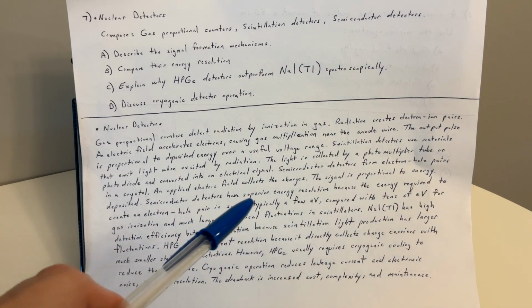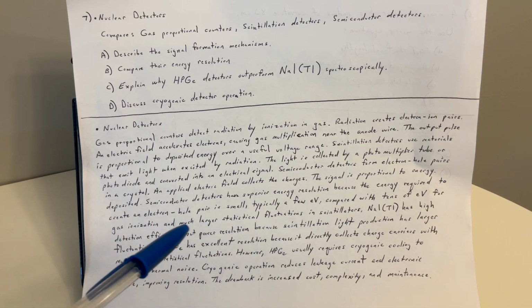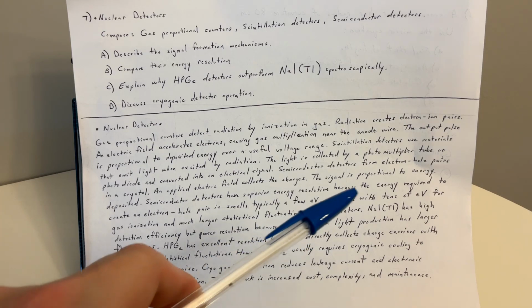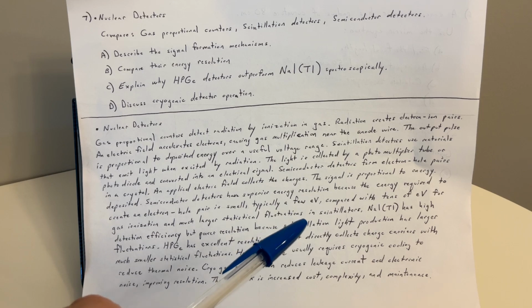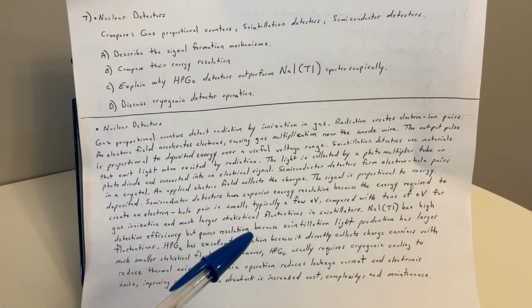Semiconductor detectors have superior energy resolution because the energy required to create an electron hole pair is small, typically a few eV, compared with tens of eV for gas ionization and much larger statistical fluctuations in scintillators. Okay, so now we have this thallium-doped sodium iodide scintillator detector. It has high detection efficiency but poor resolution because scintillation light production has larger fluctuations.